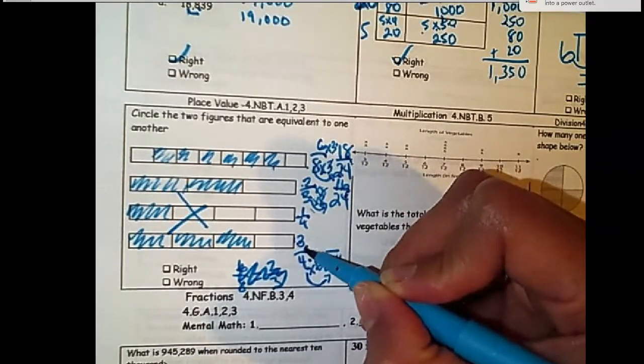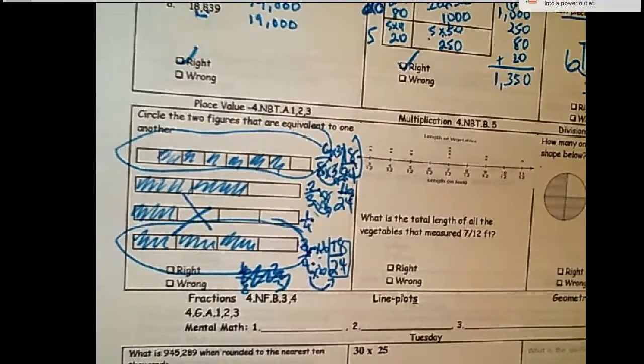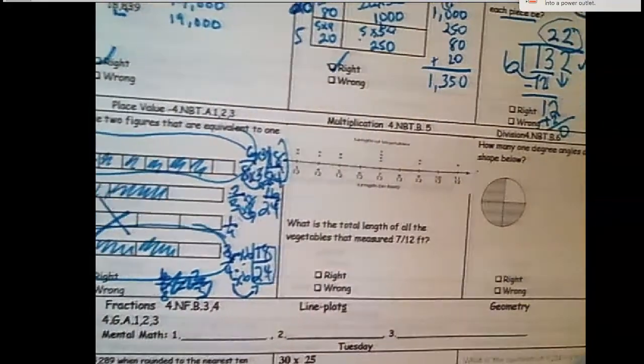Alright, so to get from 3 to 24, I'm going to multiply times 8. Whatever I do to the denominator, I'm going to do to my numerator. 3 times 6 gives me 18. So I can see that this fraction and this fraction are equivalent. 18 out of 24 and 18 out of 24. So we're going to circle those two as equivalent. Alright, let's go ahead and move on.